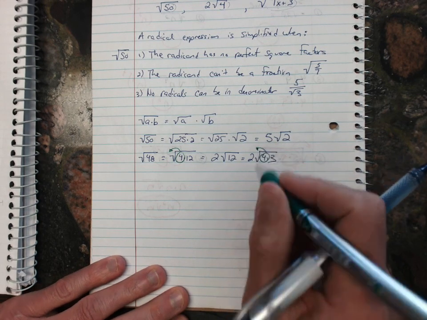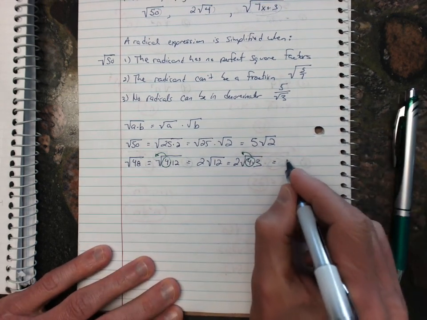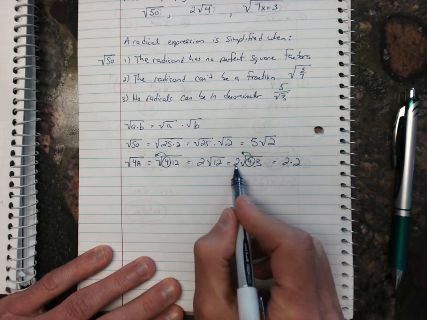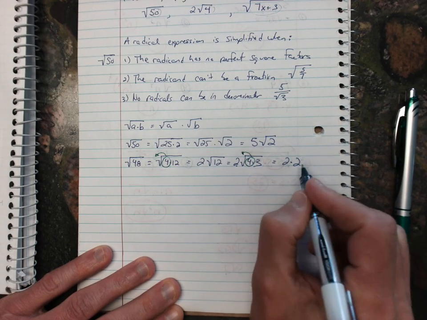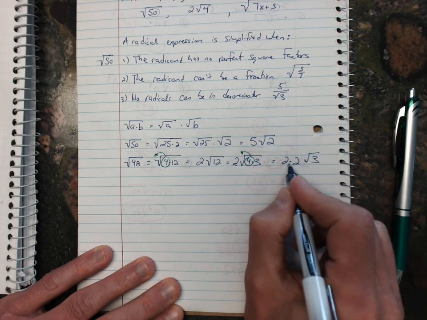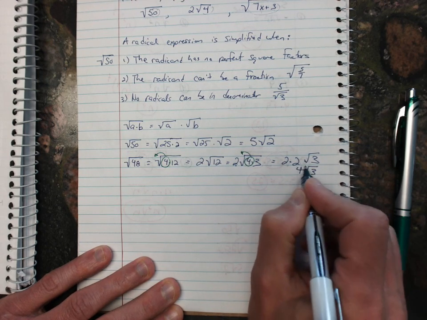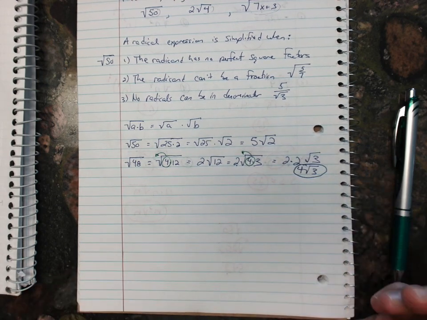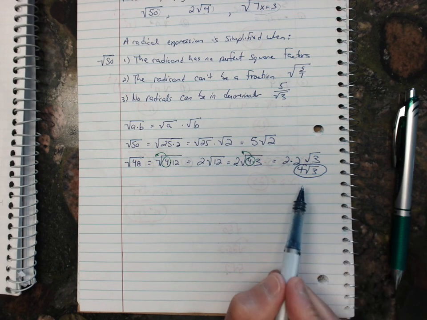When I take that 2 out, I end up getting 2 times 2, right? There's a number out here. I'm multiplying it, radical 3. And I can multiply 2 times 2, I get 4 radical 3. That would be my simplified answer.